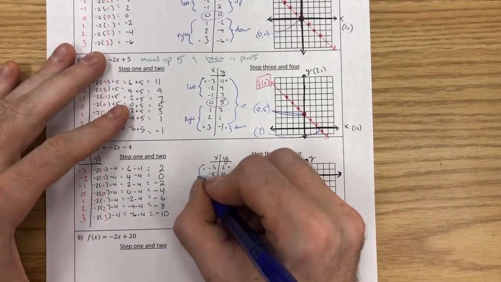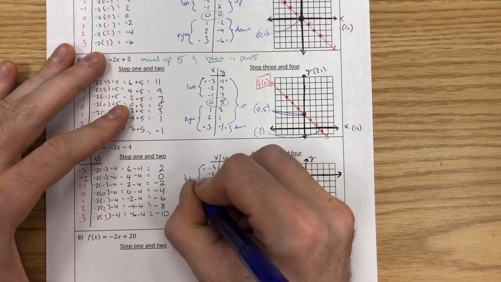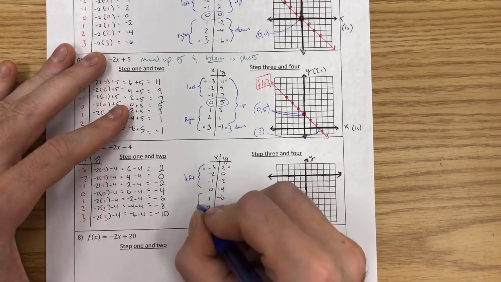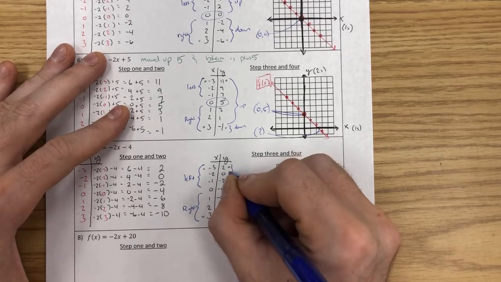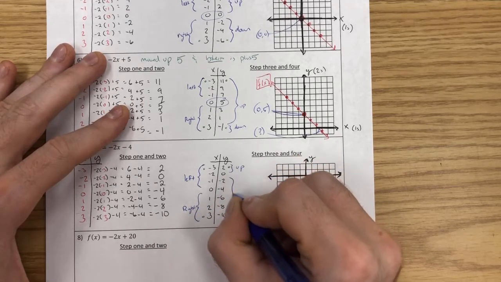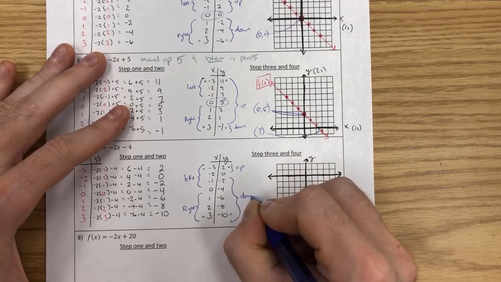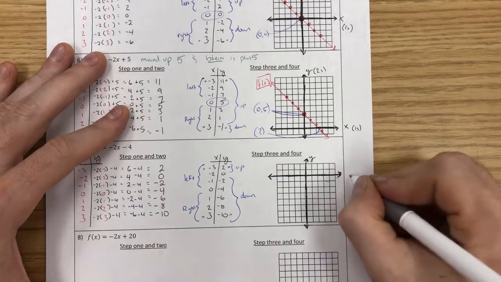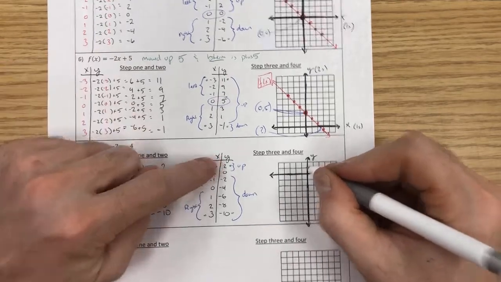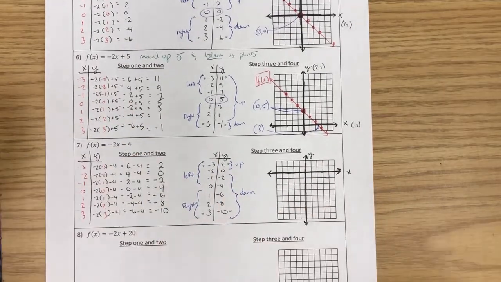Okay. Let's not forget that negative x's are left, positive x's are right. The positive y is up, negative y is down. So notice that I have a lot of room for my negative y's, little room for my positive y. I've got about equal for my left and right.